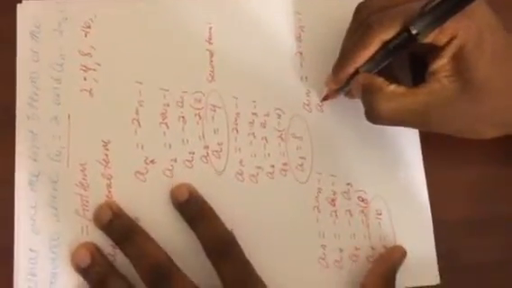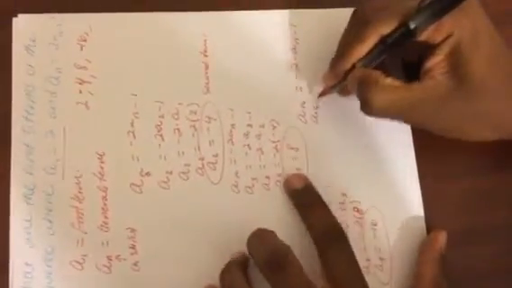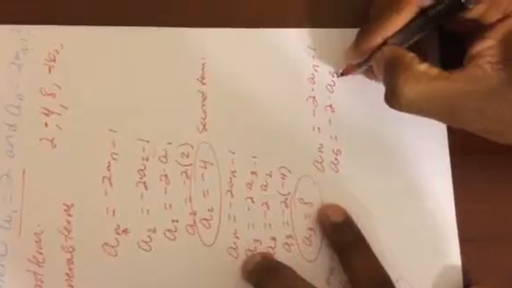Let's try it. A sub n is equal to a minus 2 times a sub n minus 1. Well, we want to find the fifth term. So a sub 5 is equal to a minus 2 times a sub 5 minus 1, since n is 5. This means the previous term before that.